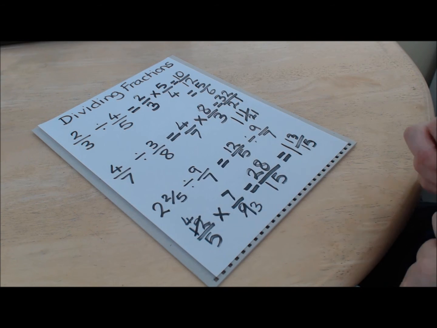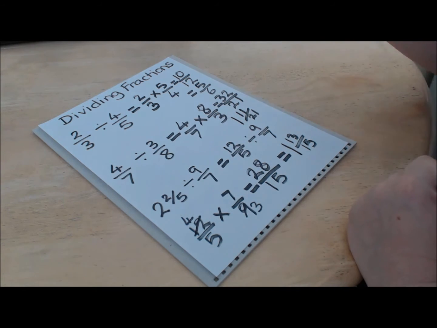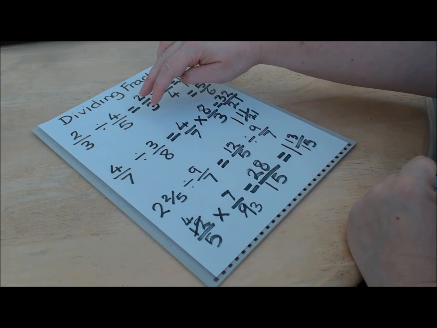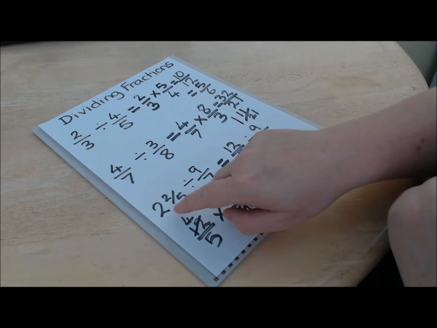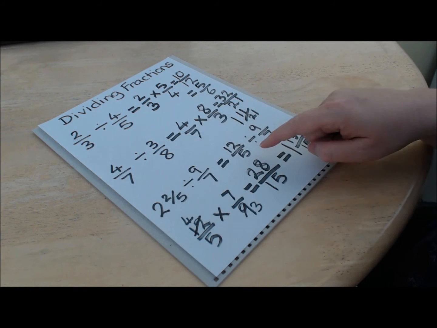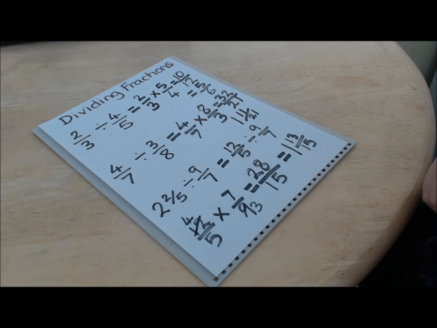So that's all there is to dividing fractions. Remember, you turn the second one upside down and multiply. And don't forget that if you've got a mixed number, you must turn it into an improper fraction before you start.